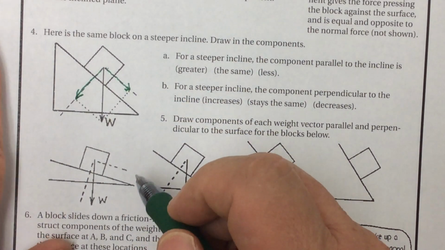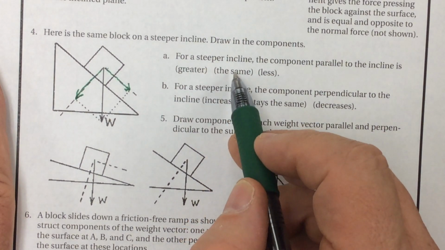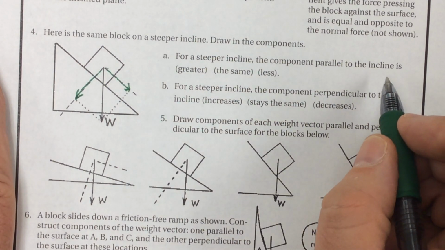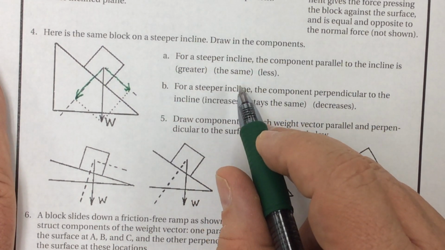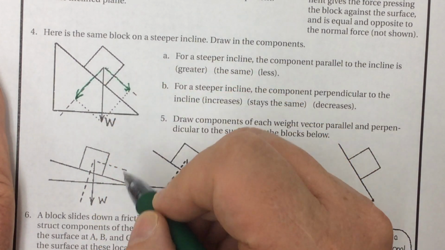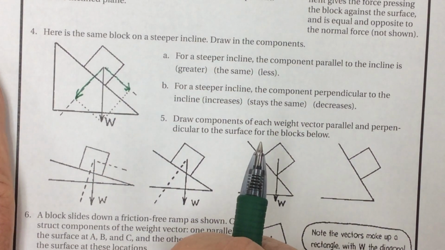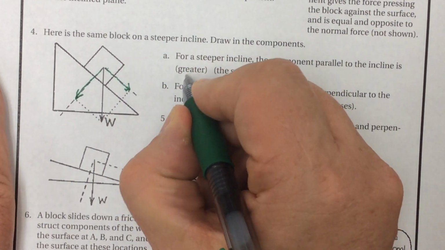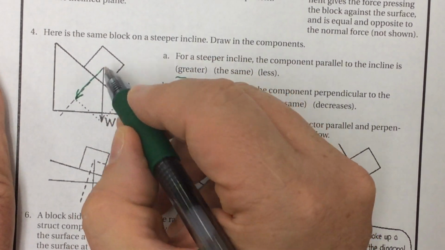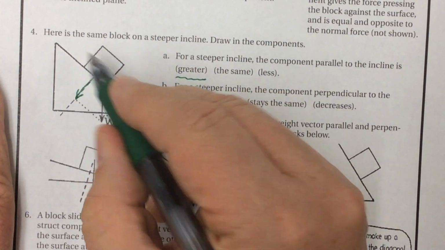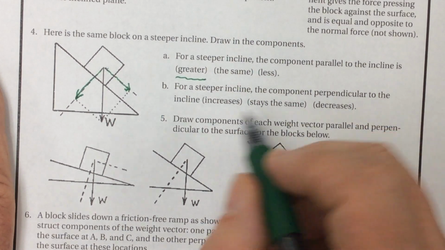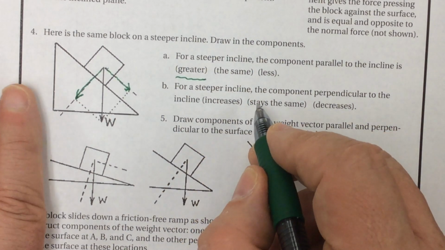Okay, so it says for a steeper incline, the component parallel to the incline, so this one down here, is it greater, the same, or less? Which one has more of a tendency to go forward if you put it on it, one on a steep or one on a shallow incline? It would be greater. The steeper it is, the taller this component is, and the more force is actually pushing this box down the incline.